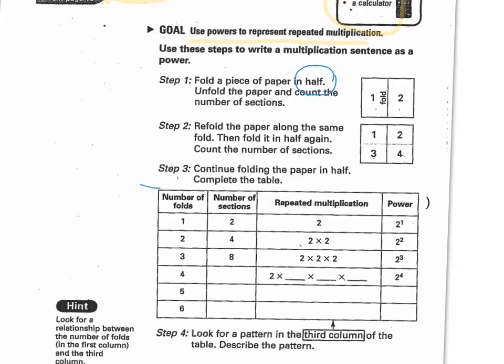This chart represents what we've been doing. One fold gave us 2 sections, 2 to the power of 1. When we folded it 2 times, we opened it up and ended up with 4 sections. We show that as 2 times 2. Also, 2 to the power of 2, meaning we've multiplied 2 by itself twice.